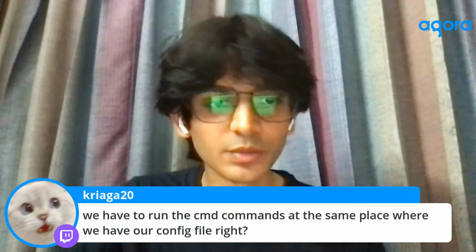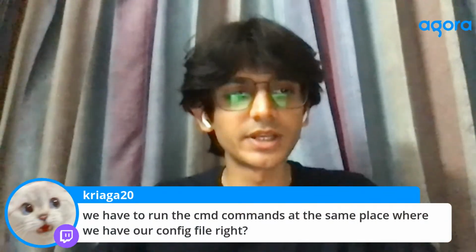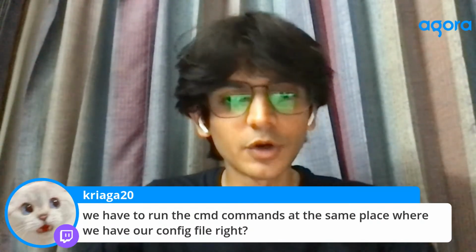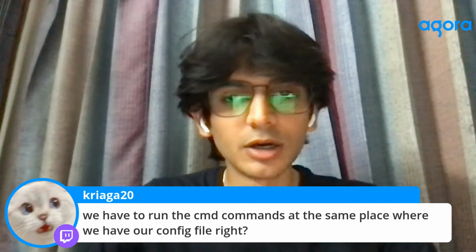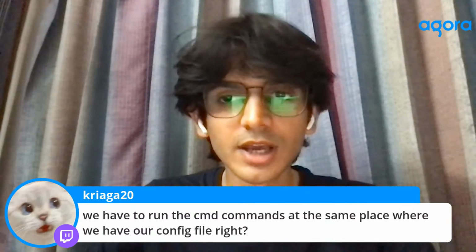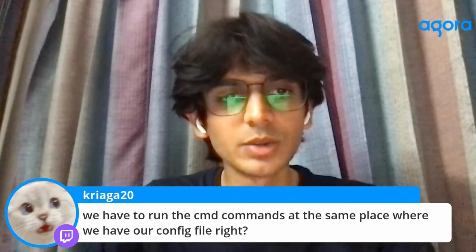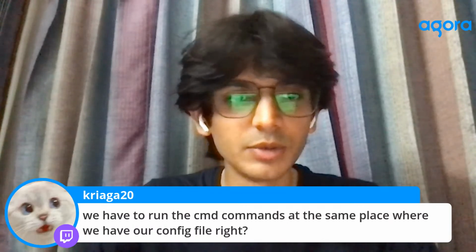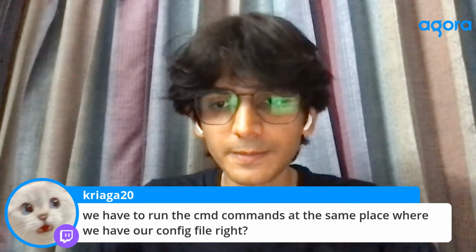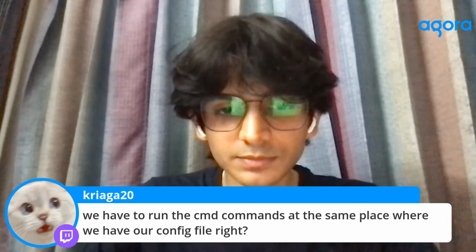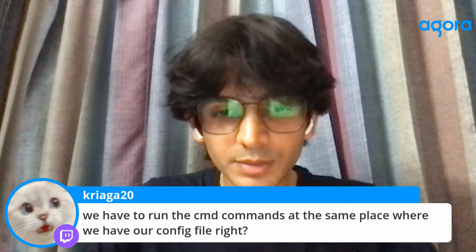Kriyaga asks, we have to run the same CMD commands at the same place where we have the config file. That's absolutely correct. Once you've downloaded your zip from App Builder website, you can type in npm install and npm start where you have your config file after you've updated your backend URL using the Heroku deployed link. And then you should be able to follow the rest of the steps.